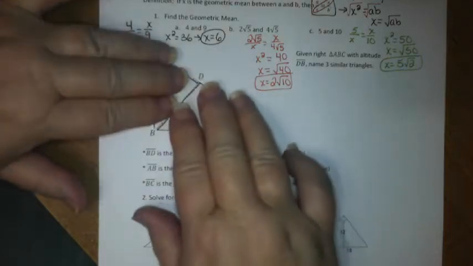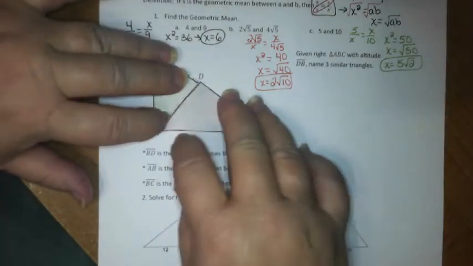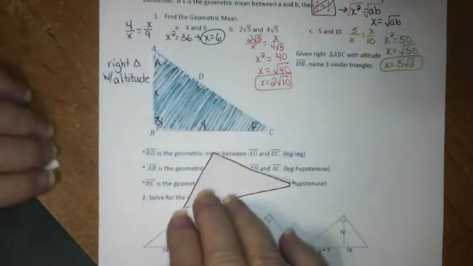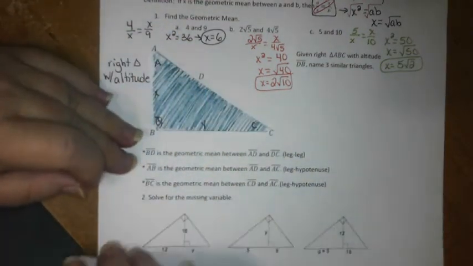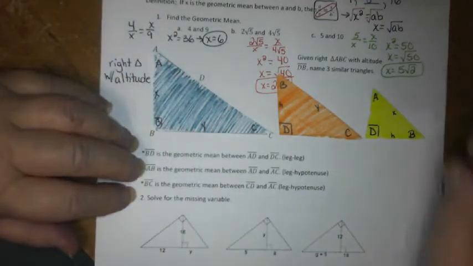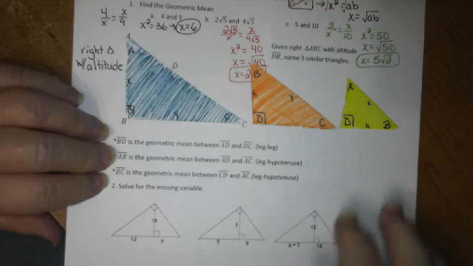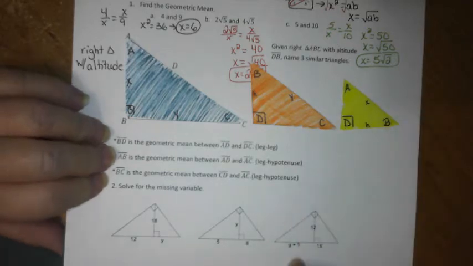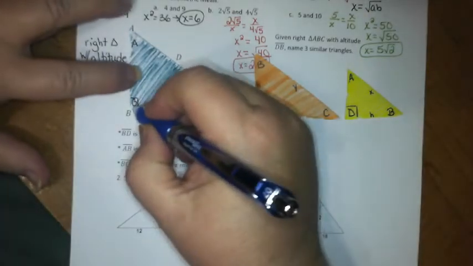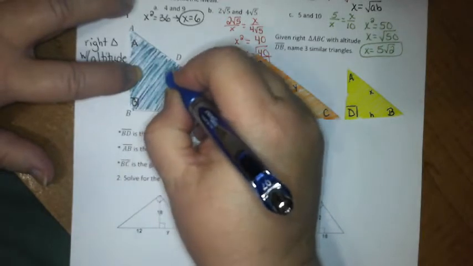So if I pull this apart, they've told me I have 3 similar triangles. I'm going to start with ABC. And the next one I'm going to pull up here is BDC, and then ADB. And they do kind of all look similar to each other. And we can check those out because we know that there's an altitude that goes from B to D right here.